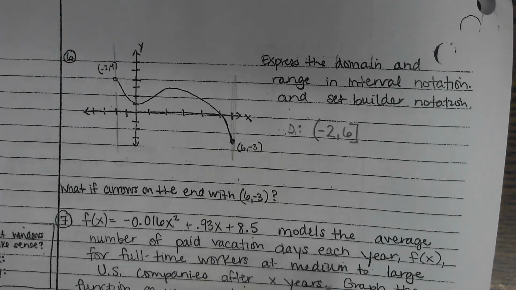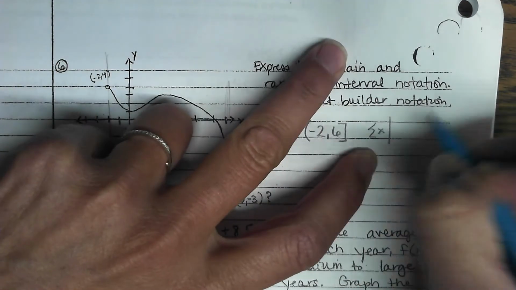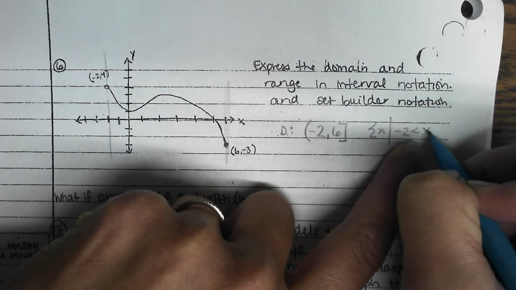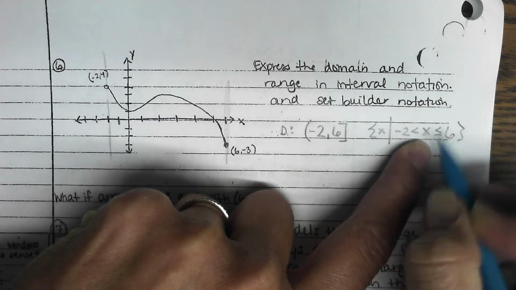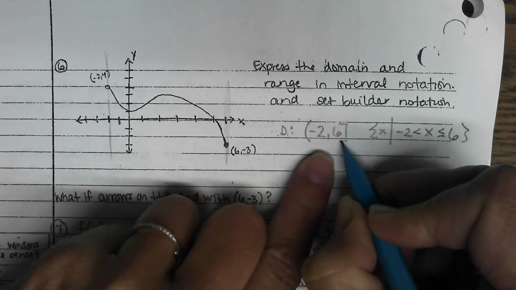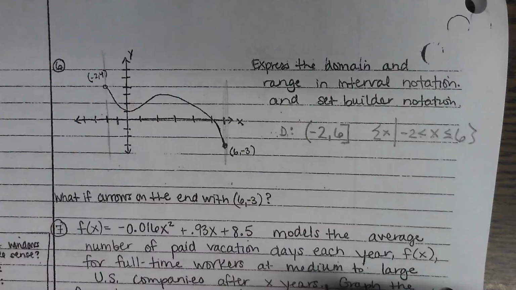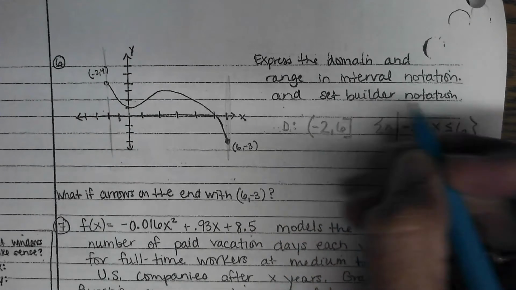Okay, that's interval notation. Set builder notation would be the set of all x's such that negative 2 is less than x, and x is less than or equal to 6. So that less than or equal to is kind of reflective of the bracket, and that strictly less than is reflective of the parenthesis. So interval notation, set builder.